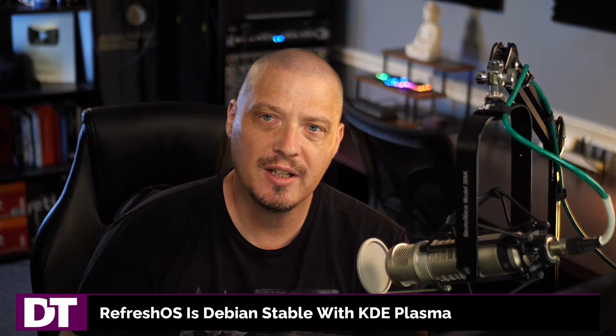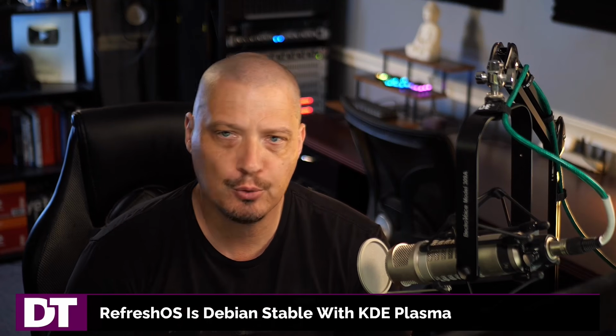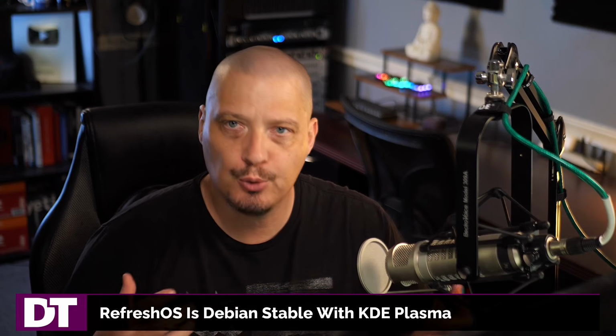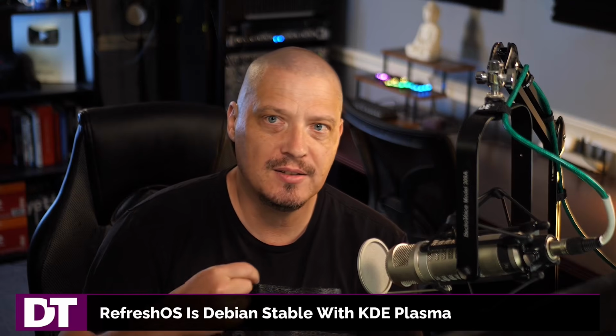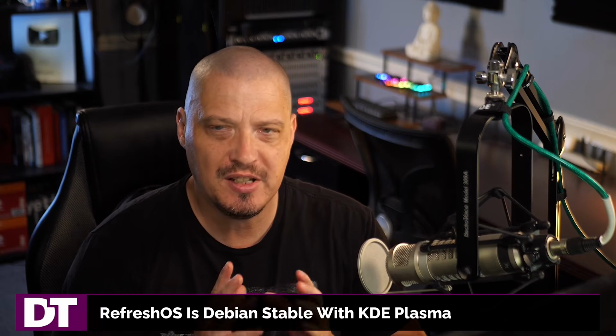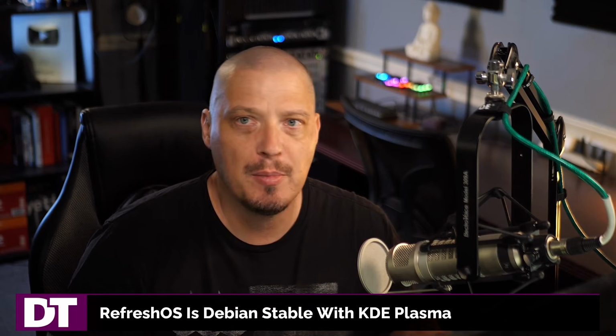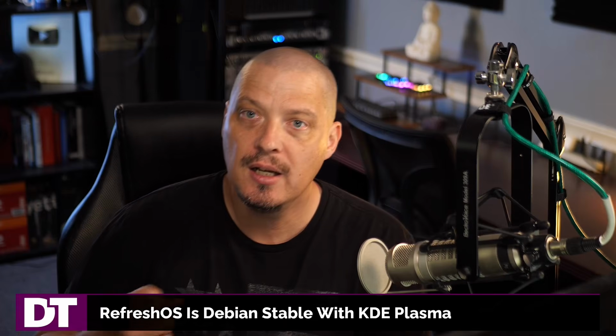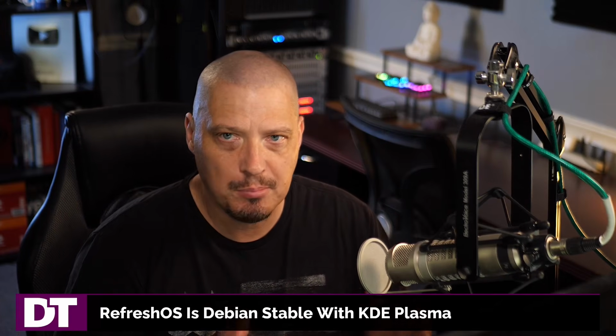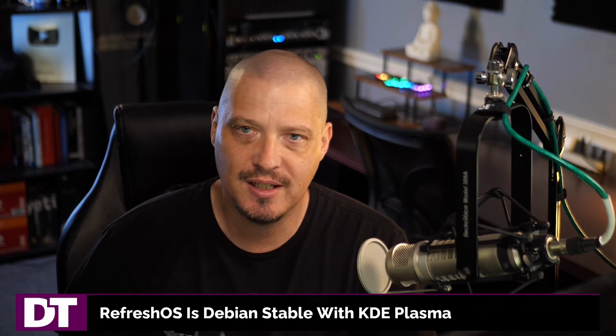Today I'm going to take a look at a recently released version of RefreshOS. What is RefreshOS? Well, it is a Debian-based Linux distribution. It's based on Debian stable, and right now it's based on Debian 13. And it comes with a very nice, polished KDE Plasma desktop environment.